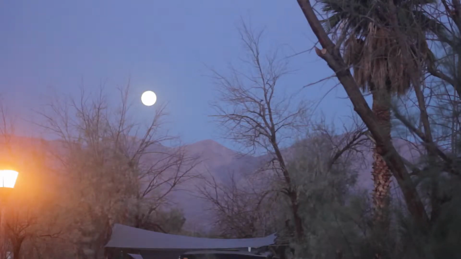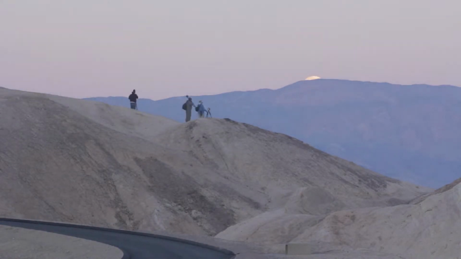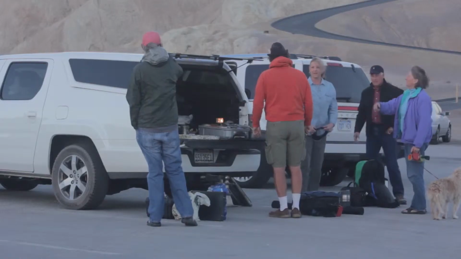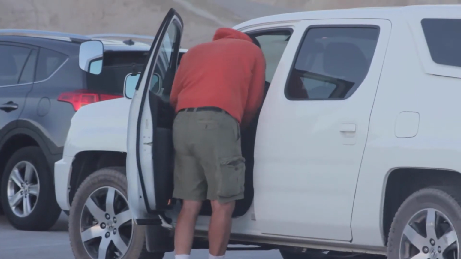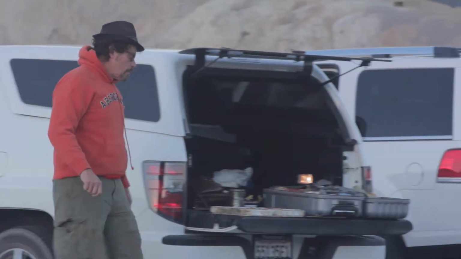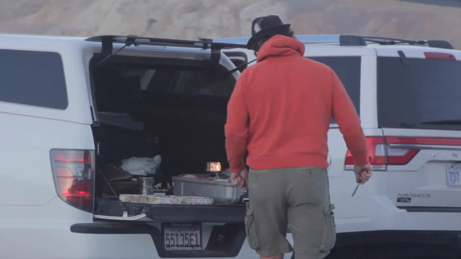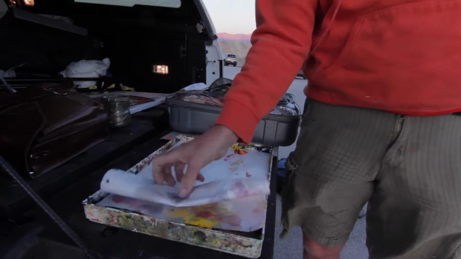There's beauty all around us here in Death Valley. There's at least 20 great painting spots within 5 minutes of where we're staying at the RV park. And sometimes we drive past a whole bunch of fabulous scenes just to go with the group to look at something else. Today we're going to change up a couple things.